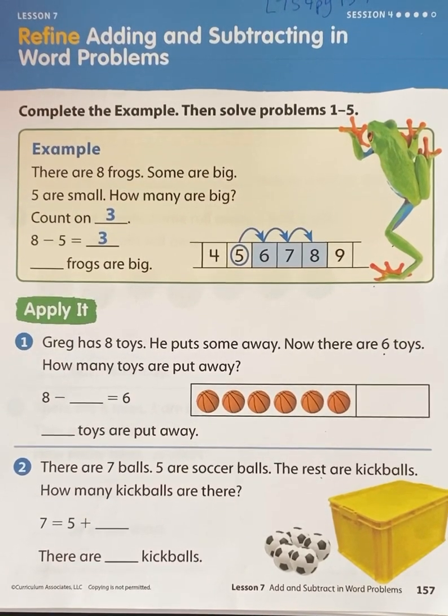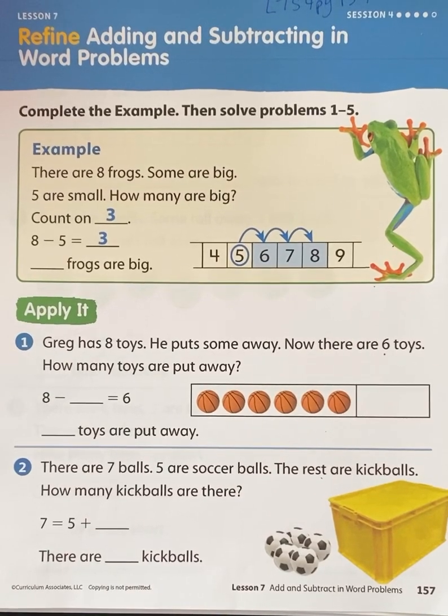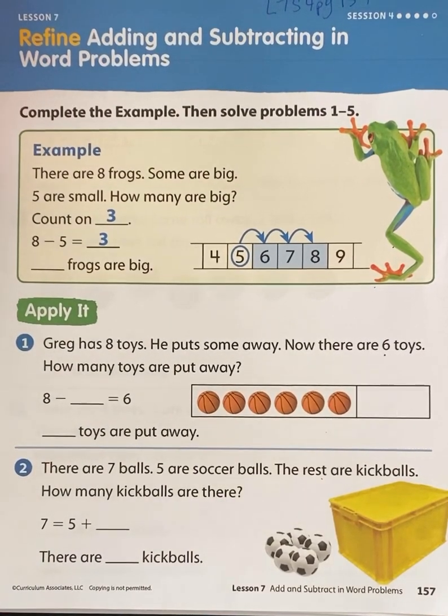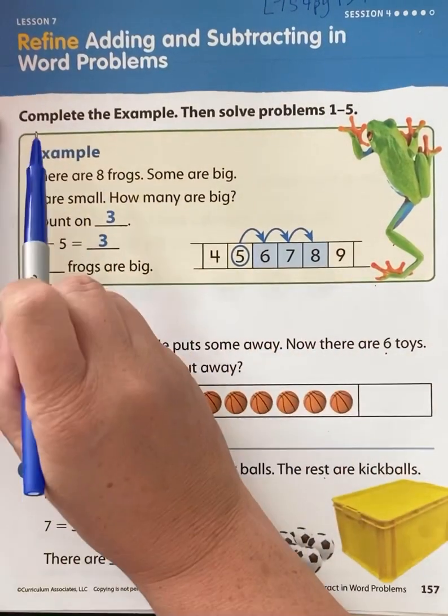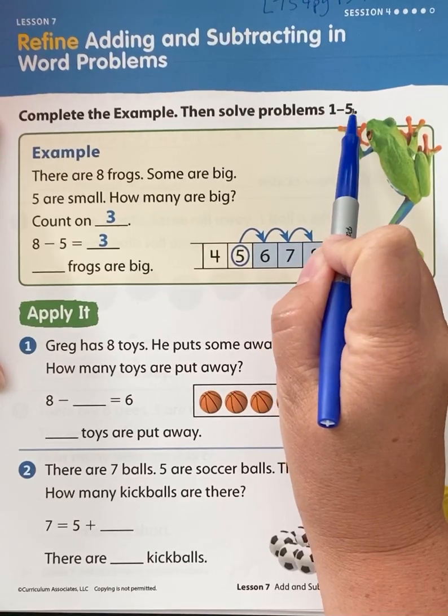Good morning. We are doing lesson 7, session 4, page 157, and our target is learning how to add and subtract in word problems. So here it says complete the example, then solve problems 1 through 5.